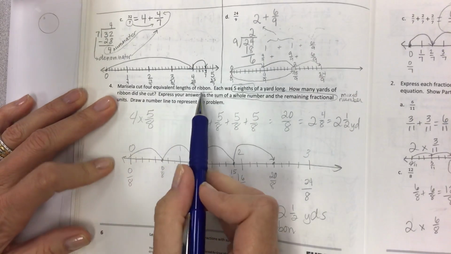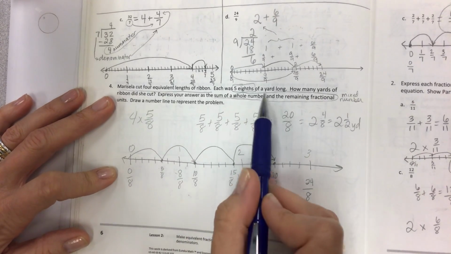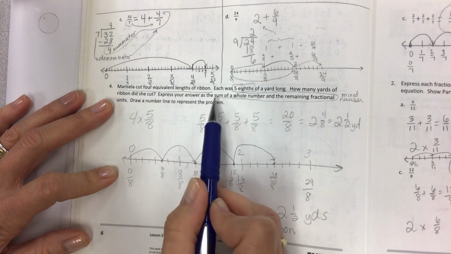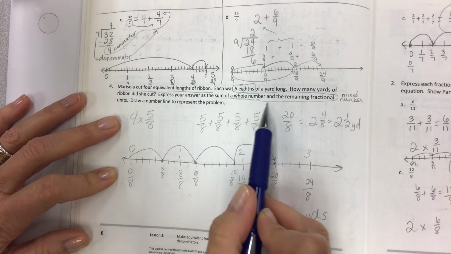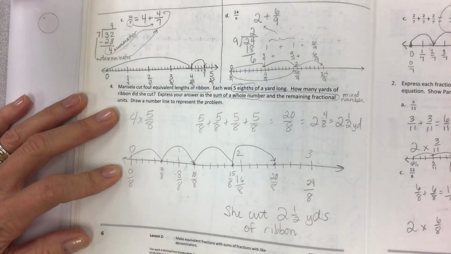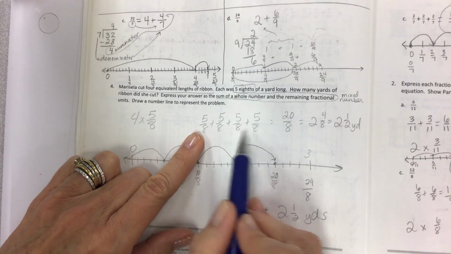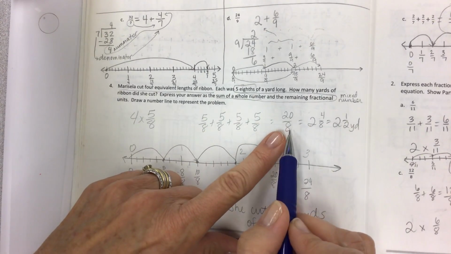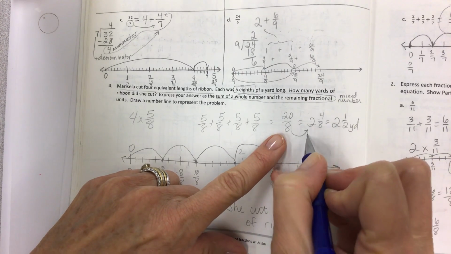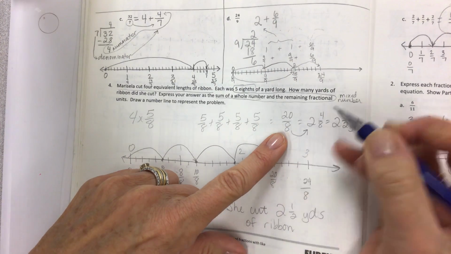Maricela cut 4 equivalent lengths of ribbon. Each was 5/8, 1, 2, 3, 4, of a yard long. How many yards of ribbon did she cut? Express your answer as the sum of a whole number and the remaining fractional units, just like we did. So we have our 5/8 added 4 times, which gives you 20/8, which means I can have 8 into 20 2 full times with 4 left over.